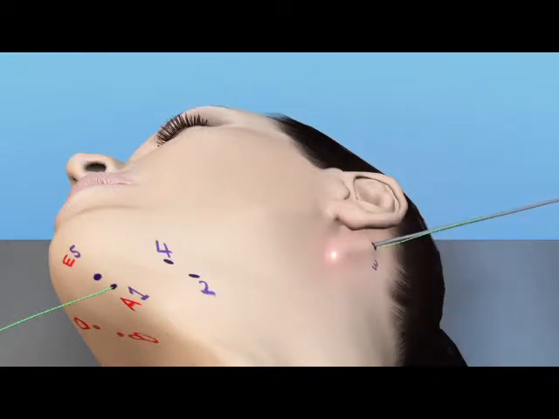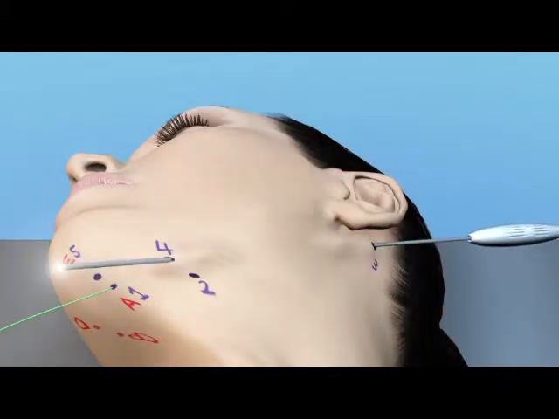The rod is then brought up so that it will encircle the ligamentous attachments in the mastoid area, and then directed downward to point 4, where it is brought out.